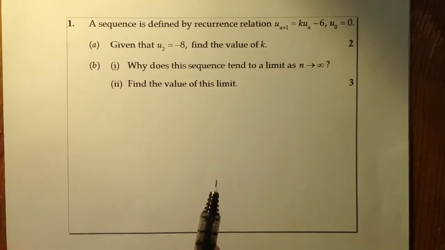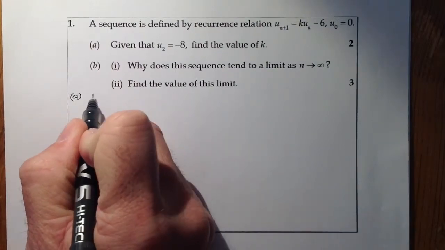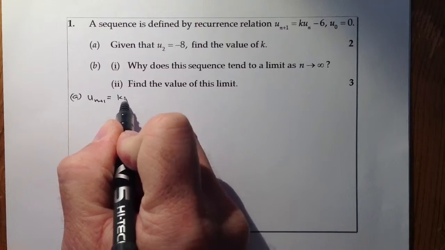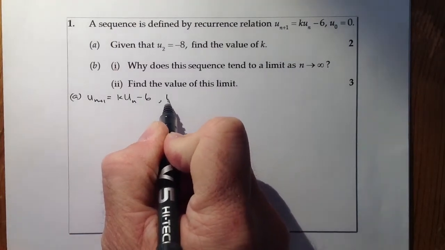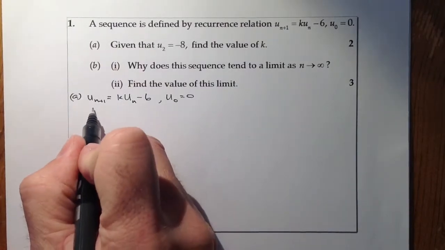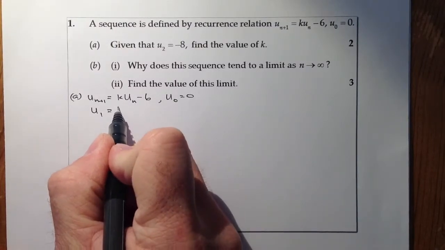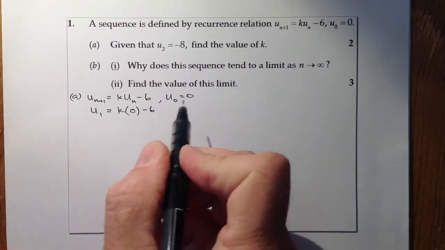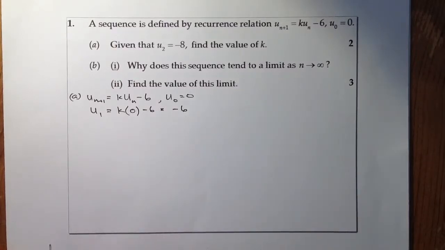So let's set up the recurrence relation and work that through a bit. We've got u(n+1) is equal to k times u(n) minus 6, and we're starting with u0 being 0. Let's work out u1. It's going to be k times 0 minus 6. 0 times k gives me 0, so that's giving me -6 for u1.